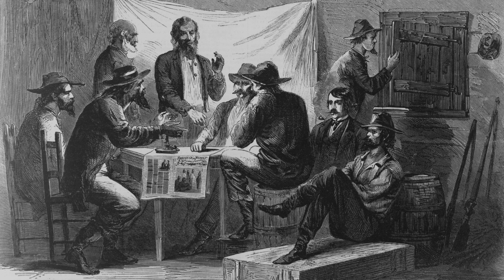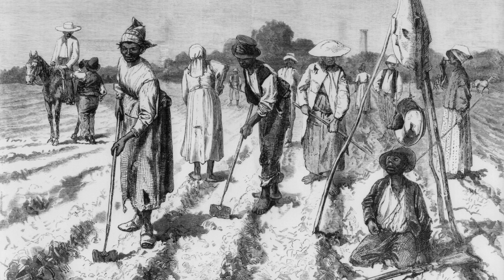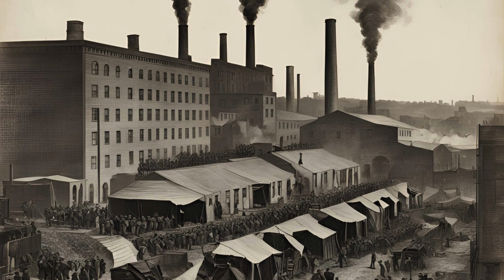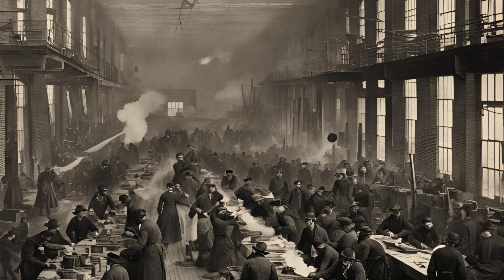To understand the American Civil War, we must first delve into its causes. The seeds of conflict were sown long before the first shots were fired at Fort Sumter. One of the primary causes was slavery. The Southern economy relied heavily on slavery for its agricultural success, particularly in the production of cotton. In contrast, the northern states were becoming more industrialized and less dependent on slave labor. This economic divide created deep social and political differences.